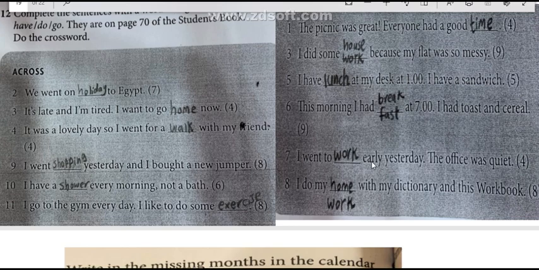I went to work early yesterday. The office was quiet. Because we have an office, of course we put work. I do homework with my dictionary and this workbook. Because we have a dictionary and workbook, we put homework.